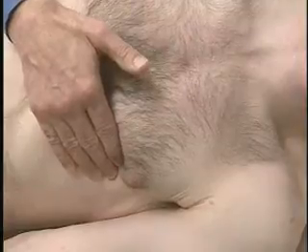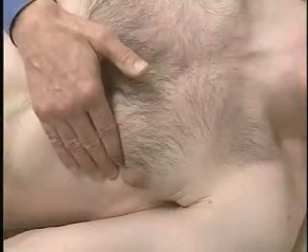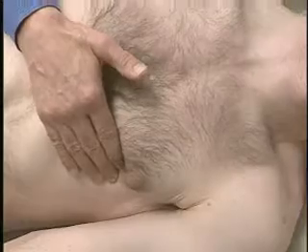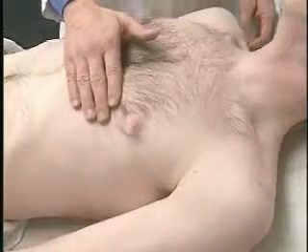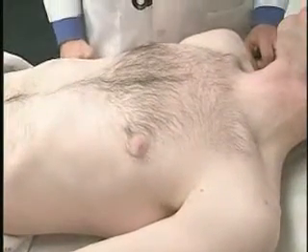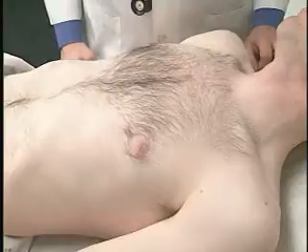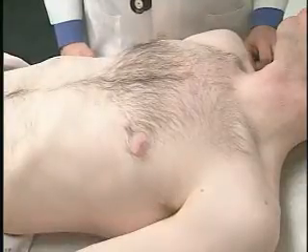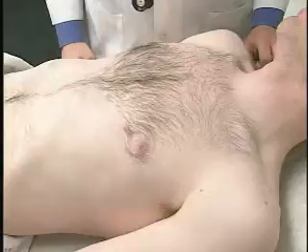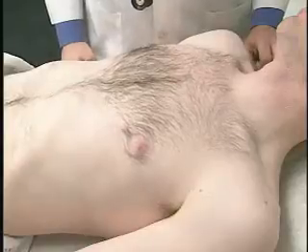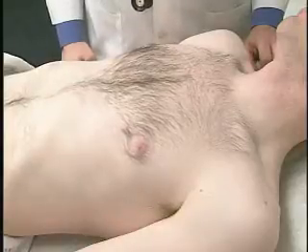Again, this makes the PMI more obvious by this maneuver. Okay, you can lay back. Sometimes the patient has a very muscular chest wall, or is very obese, or has a very increased AP diameter of the chest, as happens with emphysema. The PMI cannot be palpated.